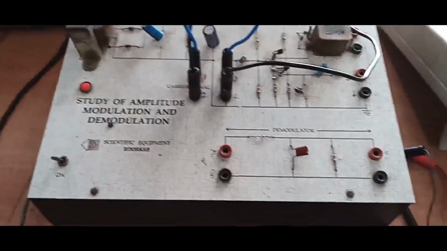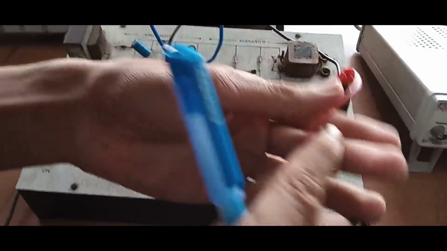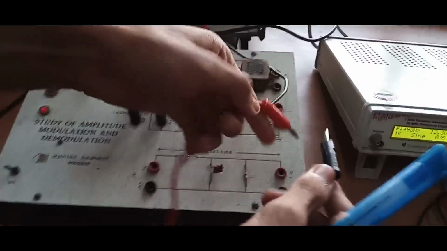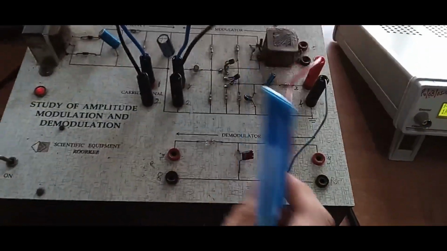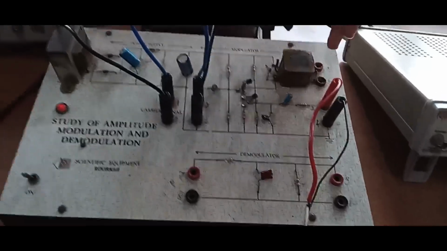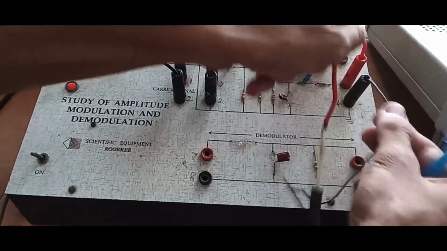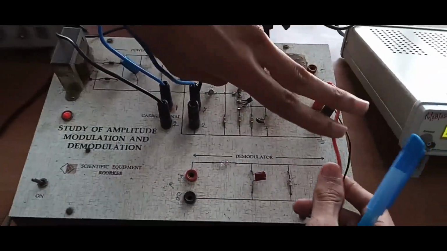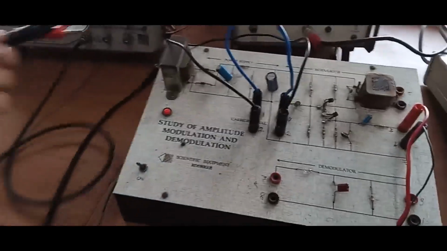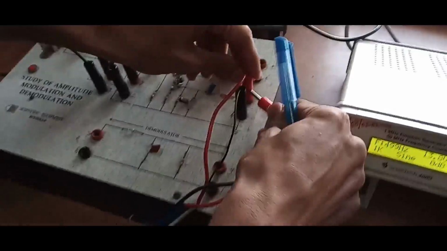So for measuring the modulating and modulated wave, first of all, we will give our input here from the oscillator to 3 and 4. Then we will get our modulated wave here at 5 and 6. So we have to trace the input wave and the modulated wave from here. So we need 2 wires in the oscilloscope. First wire I will connect into input. So I'm connecting into input.